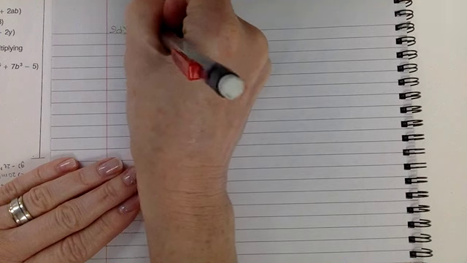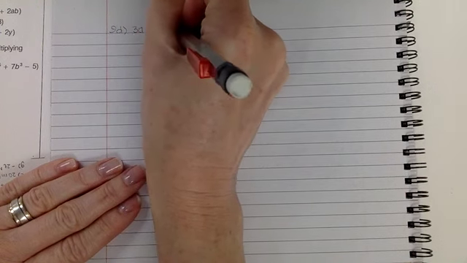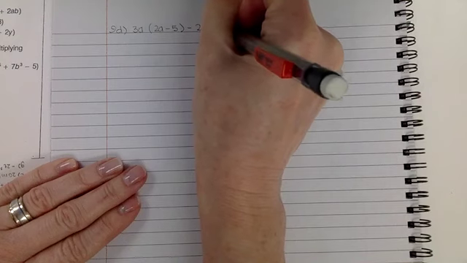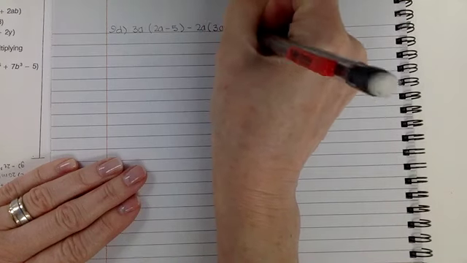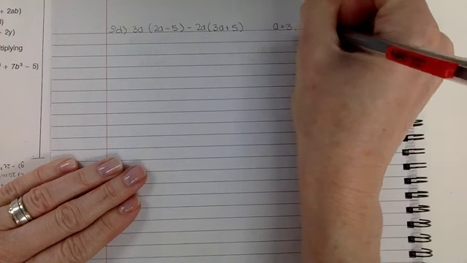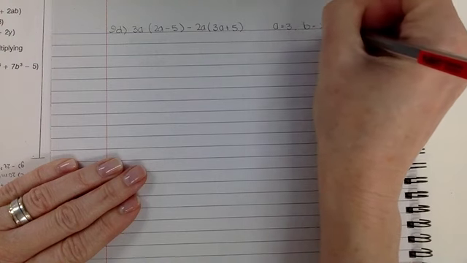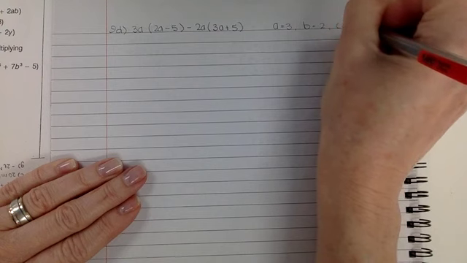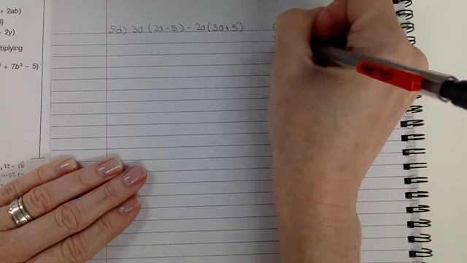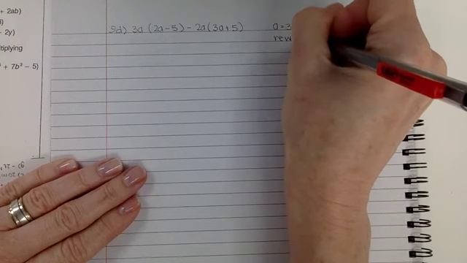So 3a bracket 2a minus 5 minus 2a bracket 3a plus 5, end of bracket, where a is 3, b is 2, and c is 4. Remember, these are very similar to the verify, where you rewrite the equation, which we have already done.